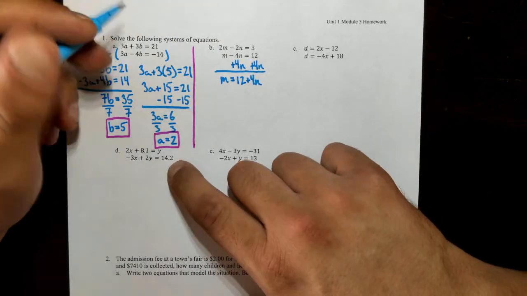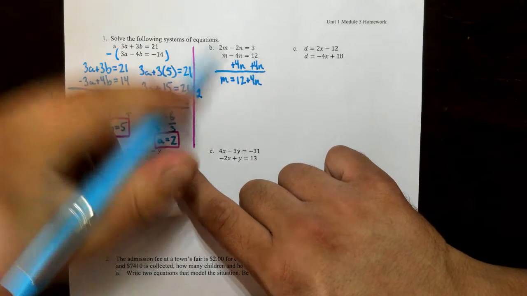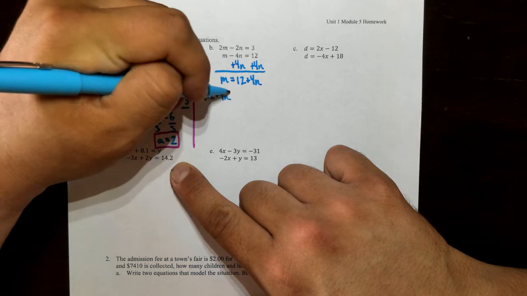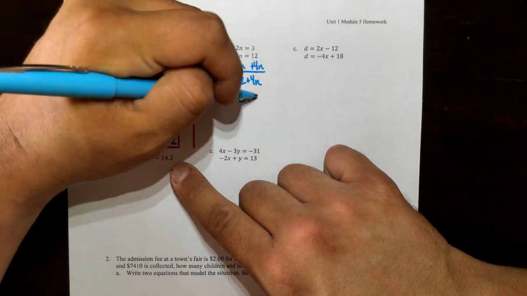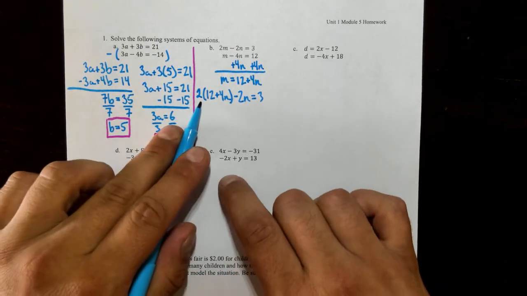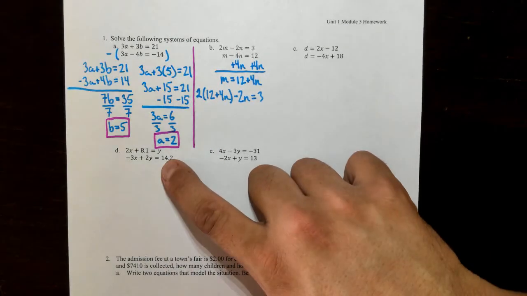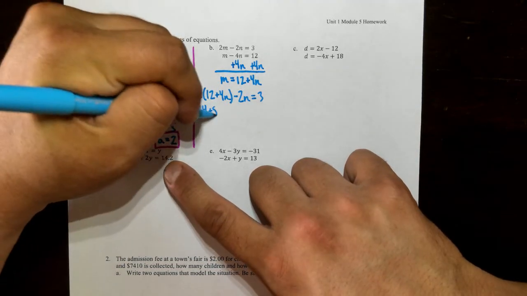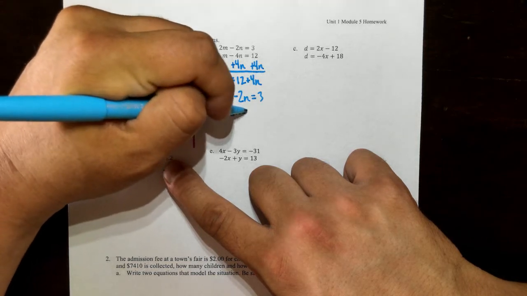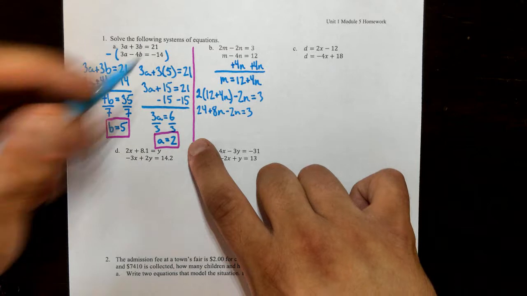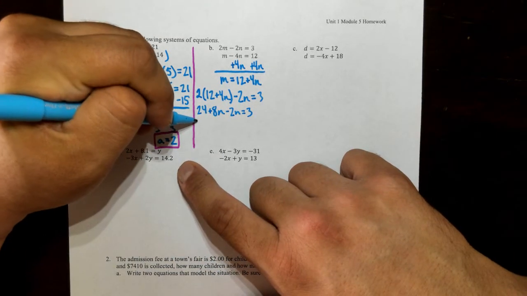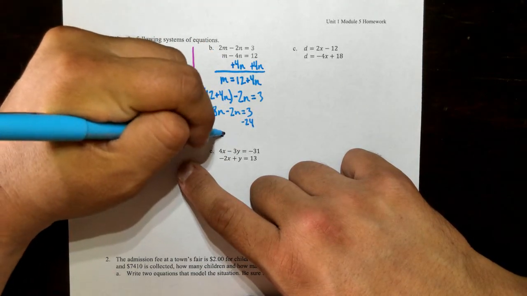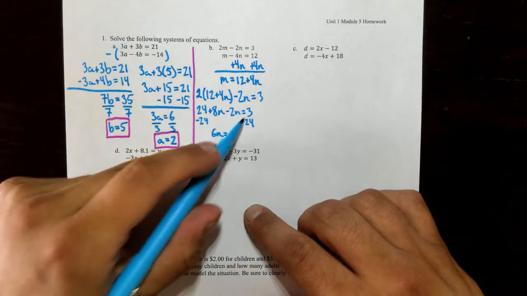So I'm going to take a look at the first equation. It's 2m, but I know m is now equal to 12 plus 4n, so I'm going to substitute that in and solve for n. Here I want to distribute this 2, so that's going to give me 24 plus 2 times 4n, that's going to be 8n, minus 2n equals 3. I can combine my like terms and subtract that 24 over. So if I subtract 24 from both sides and combine like terms, I'm going to have 6n is equal to negative 21.